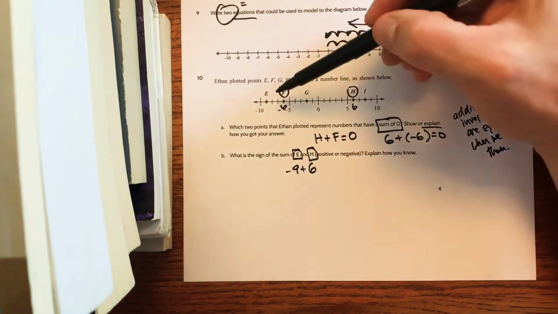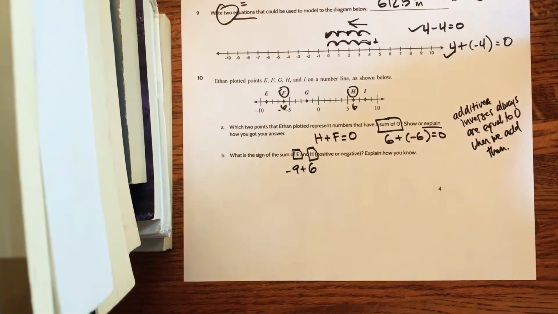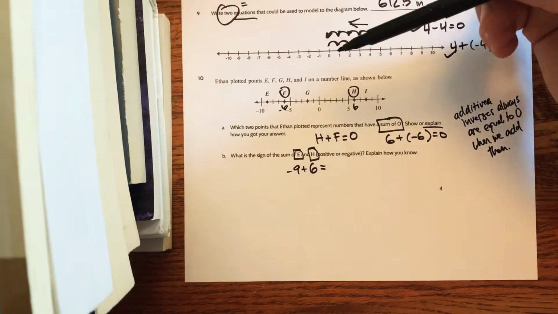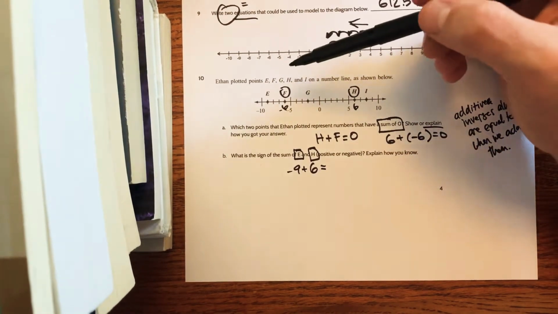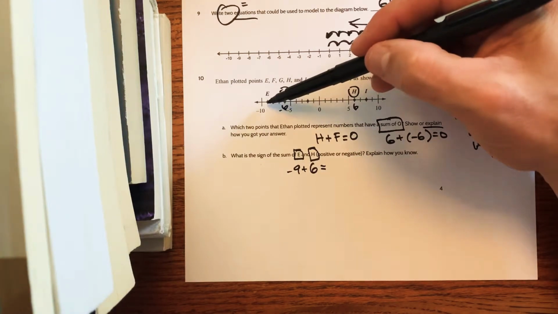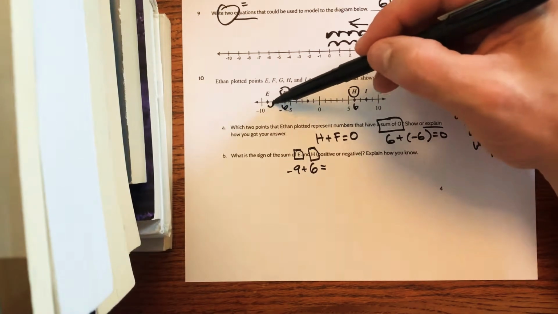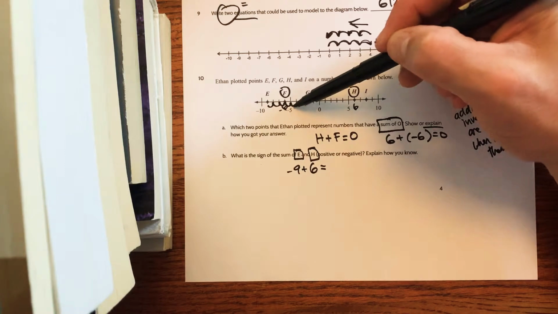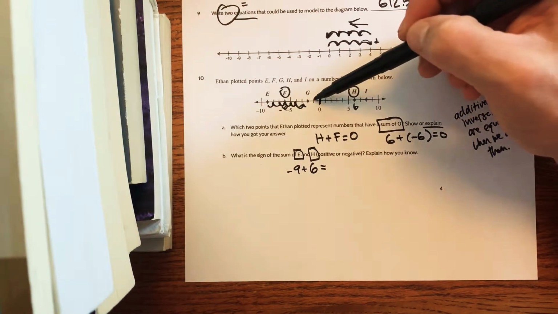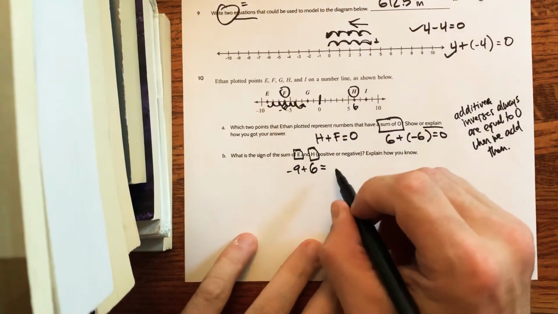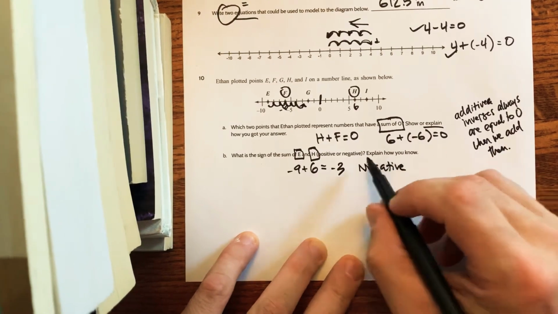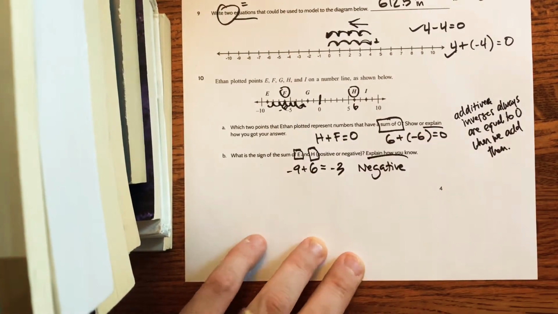Well, there's a few ways we can do this. We can simply add them together, and why don't we start there? So if I start at -9 and then I add 6, I'm going positive. 1, 2, 3, 4, 5, 6. That takes me to, well, here's my 0, -1, -2, -3. So I know it's going to be negative. And I just explained by showing on the diagram up here.